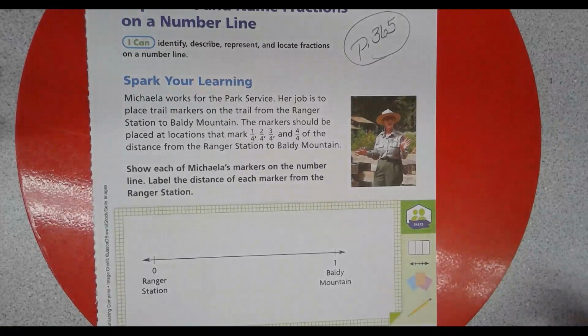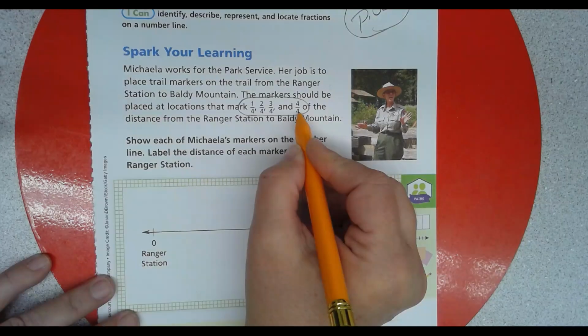So Michaela works for the State Park Service. Her job is to mark distances of the way from the ranger station to Baldy Mountain. Show each of Michaela's marks on the number line. Label the distance of each marker from the ranger station. All right, now notice, this should look familiar.